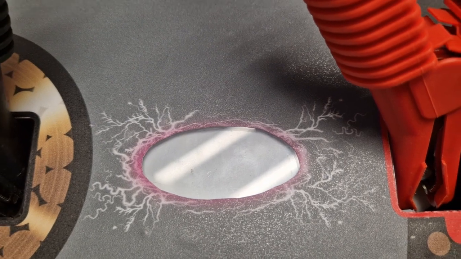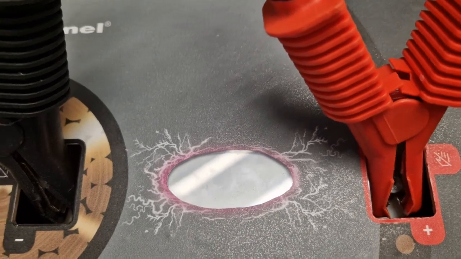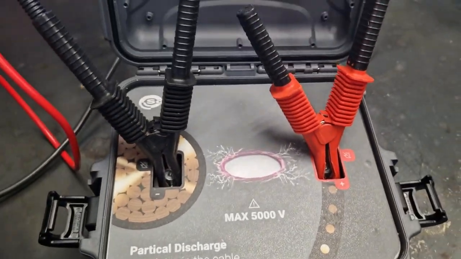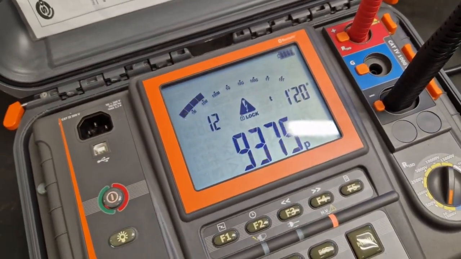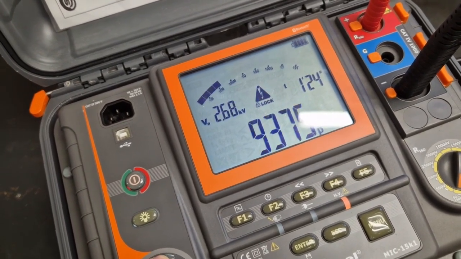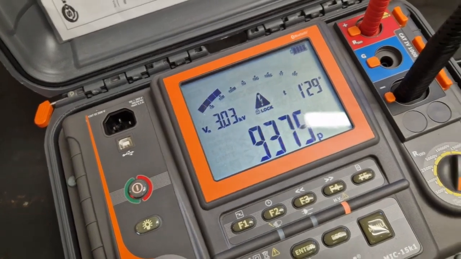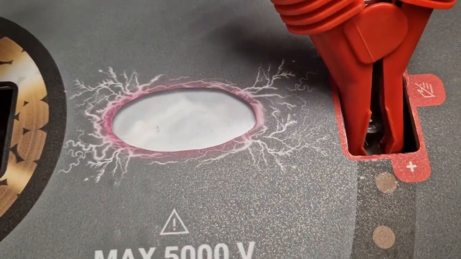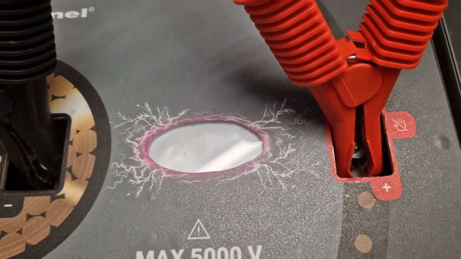If I increase the voltage to 2500, you can see there's more and more partial discharge. On the meter you can see 11, sometimes 12, and the value of the charge will also increase. 3 kilovolts. Now you can see the blinking, so the number of discharges is increasing.